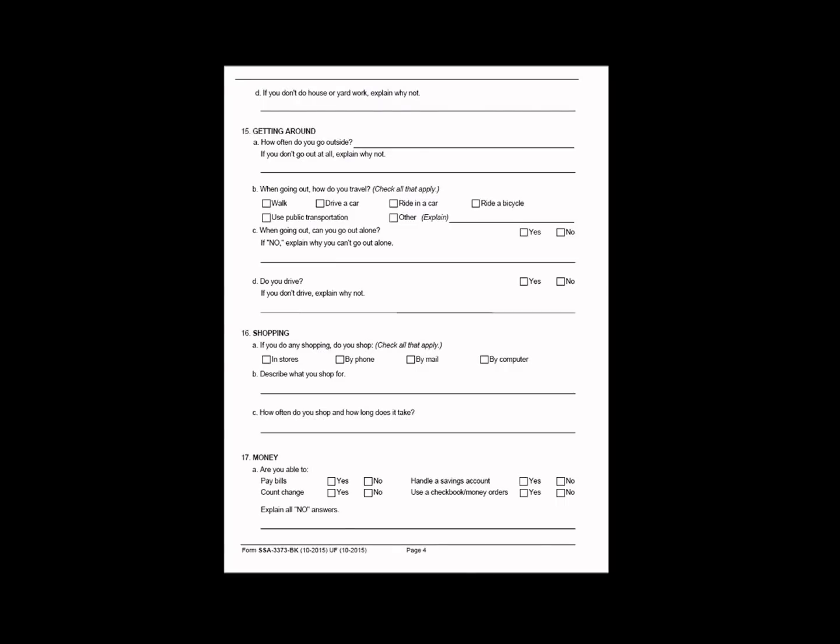Now, I know what's going to happen. Some of you are going to say, well, that's part of my disability. Well, that's why you have friends and family help you. Because you have to remember, this is written on an 8th grade level.